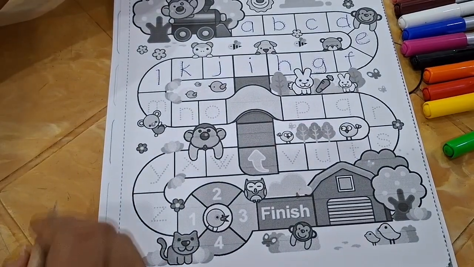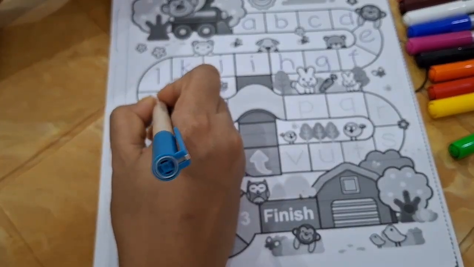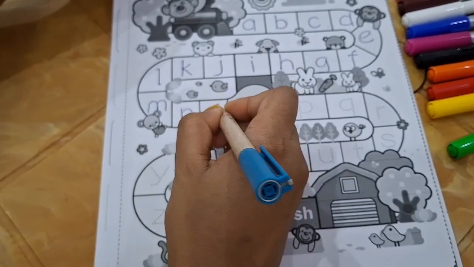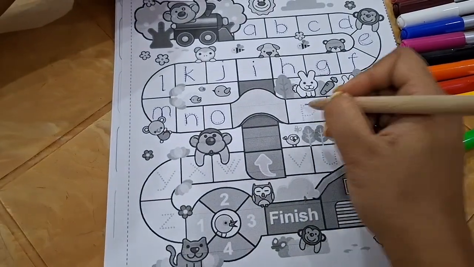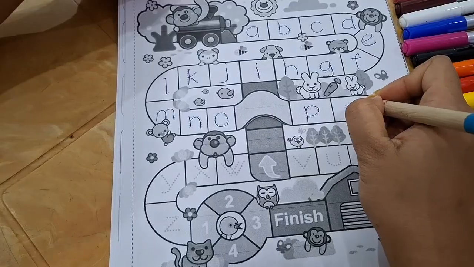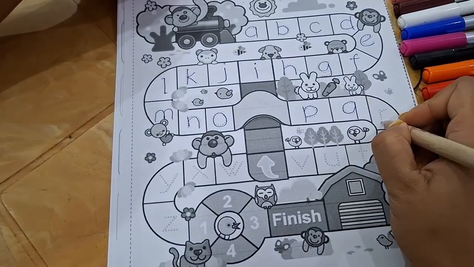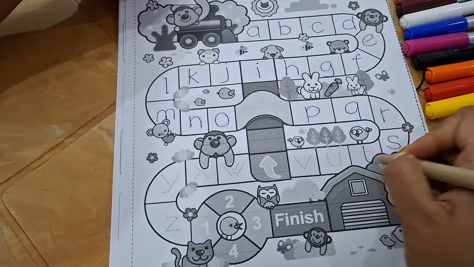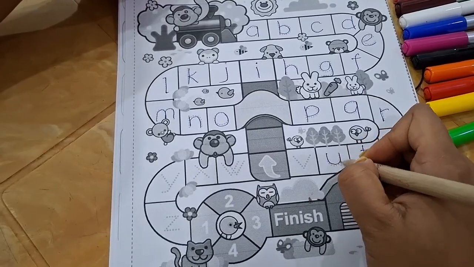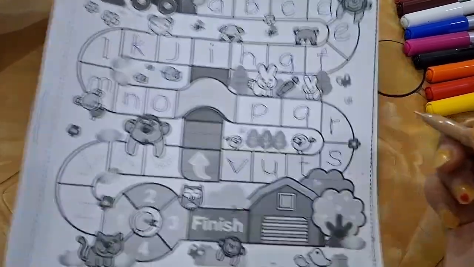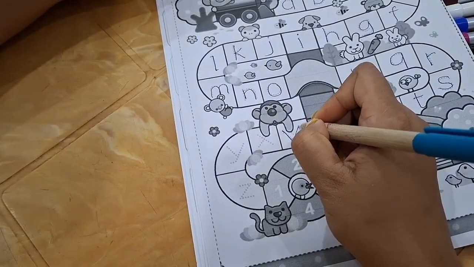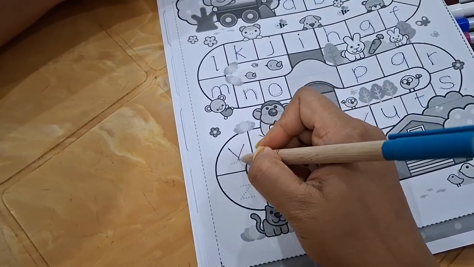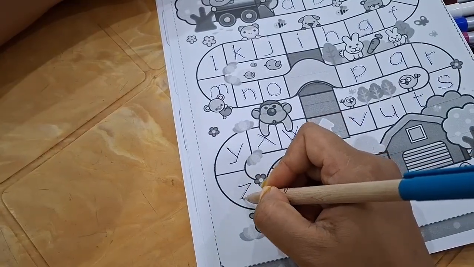Next, small letter K. Next, small letter L. Next, small letter M. Next, small letter N, small letter O. Next, small letter P. Next, small letter Q. Next, small letter R. Next, small letter S. Next, small letter T. Next, small letter U. Next, small letter V. Next, small letter W. Next, small letter X. Next, small letter Y. Last one is small letter Z.